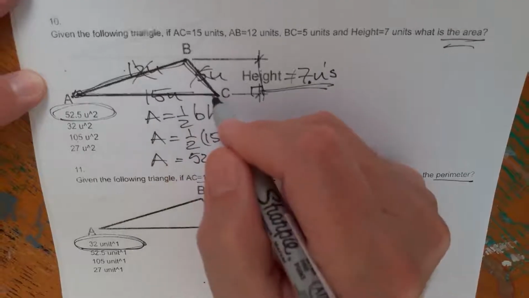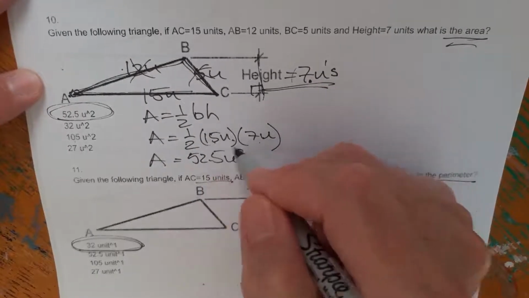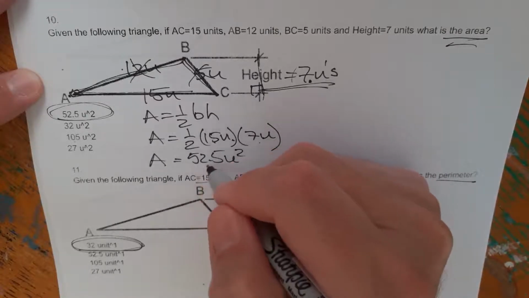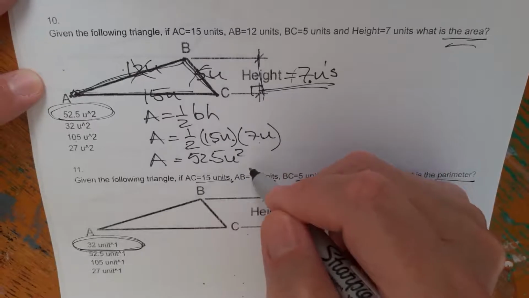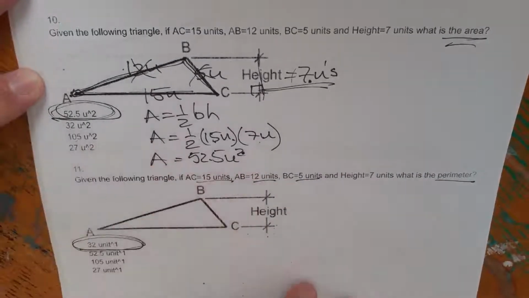1/2 base times height. 15 is the base, units. 7 is the height, perpendicular. 15 times 7 is 70, plus 35 is 105, divided by 2 is 52.5, and unit times units is units squared, 52.5 units squared.